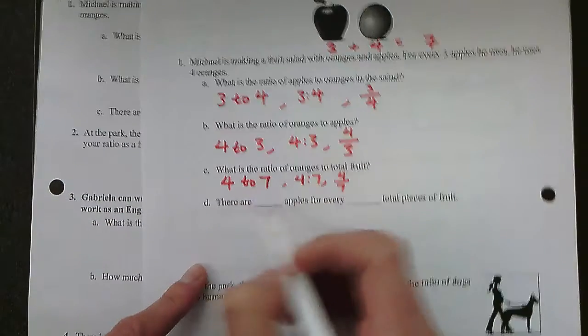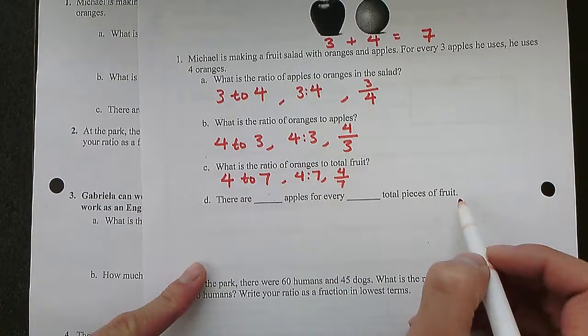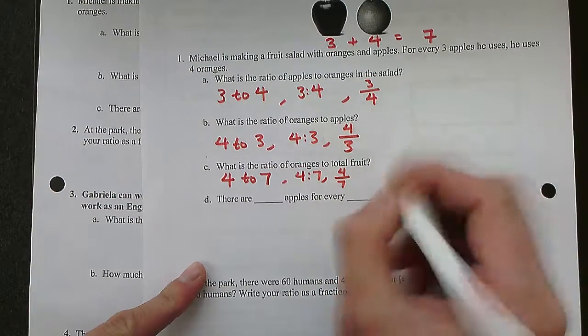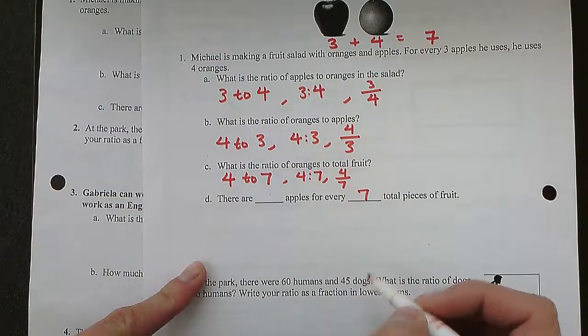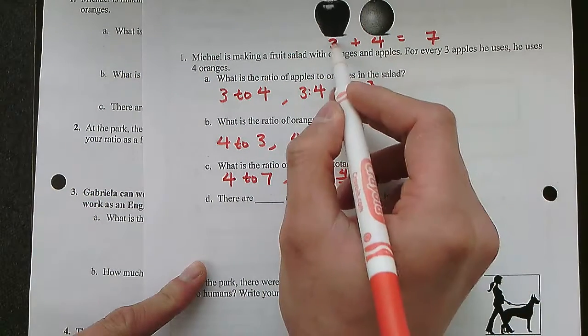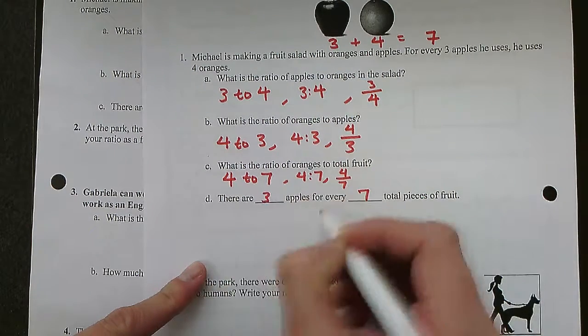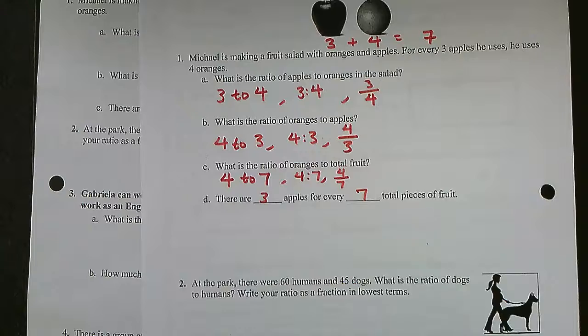Last, there are blank apples for every blank total pieces of fruit. We know that there are 7 total pieces of fruit, and if we have 7 total pieces, there are 3 apples out of every 7 pieces of fruit. So there are 3 apples for every 7 total pieces of fruit.